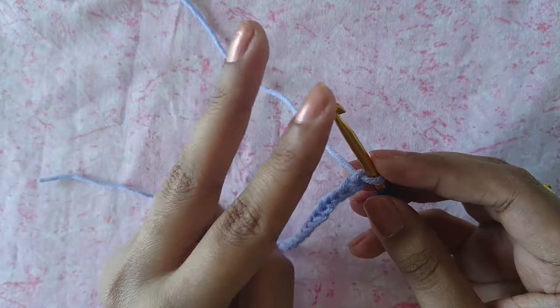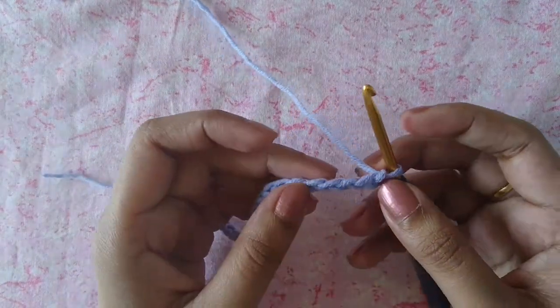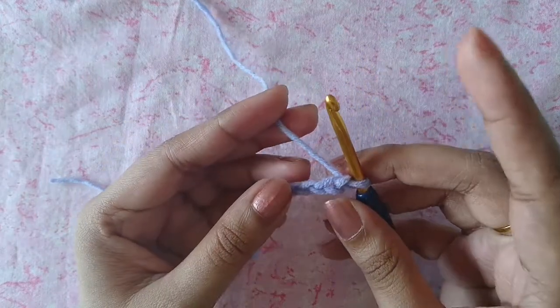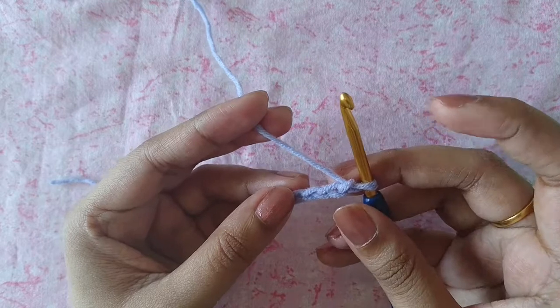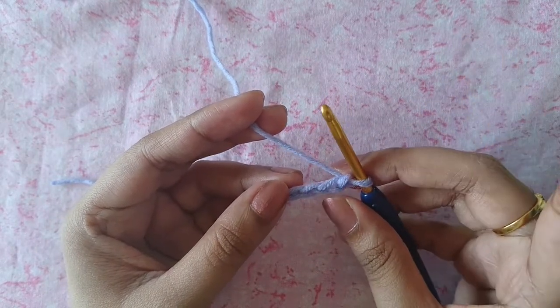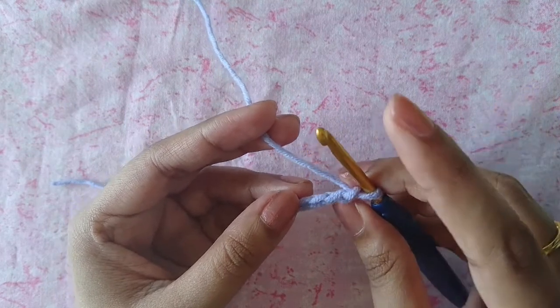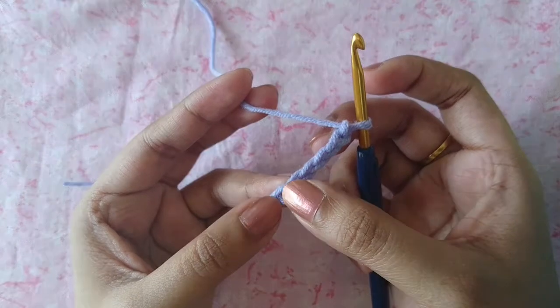But the two things that you need to remember when you hear the term cluster is that we'll be working incomplete stitches. No matter what type of stitch it is, we're going to be working incomplete stitches. That's one point you need to know. And the second point is that we'll be working into adjacent chain spaces.